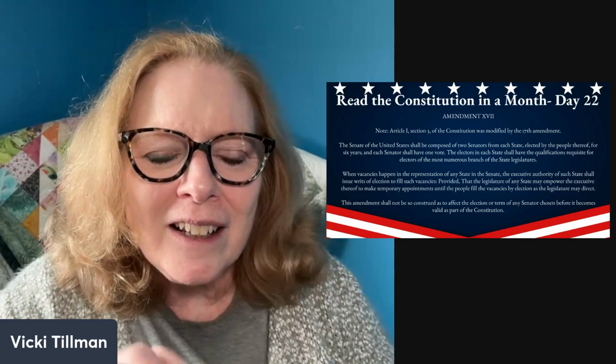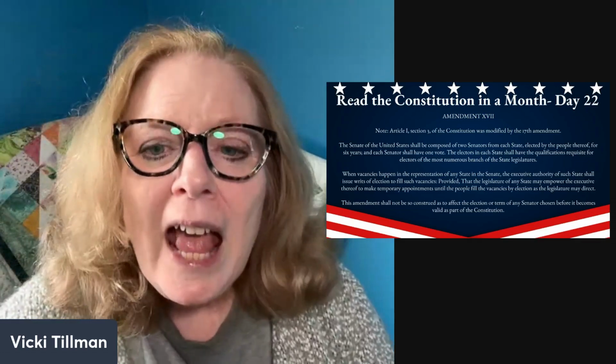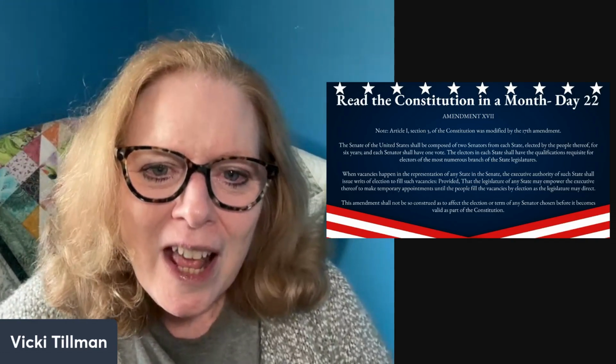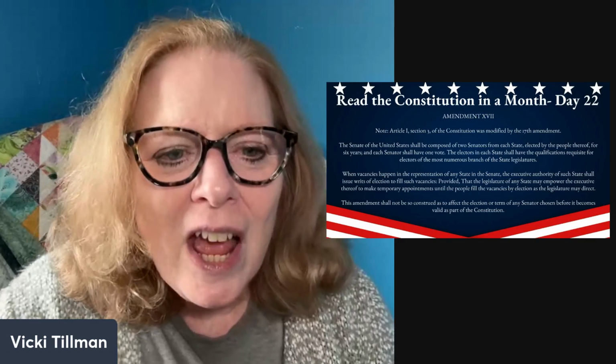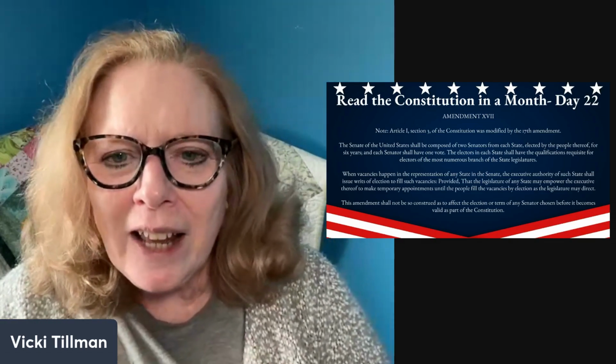And so what we got is this uprising to change the election of senators to be by the people, so the people had a voice. So Amendment 17 says, the Senate of the United States shall be composed of 2 senators from each state, elected by the people thereof for 6 years, and each senator shall have 1 vote. The electors in each state shall have the qualifications requisite for electors of the most numerous branch of the state legislatures. All right. Now, this amendment was there to change the election process.